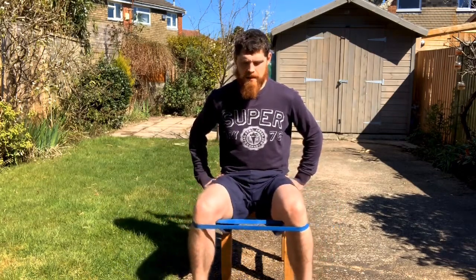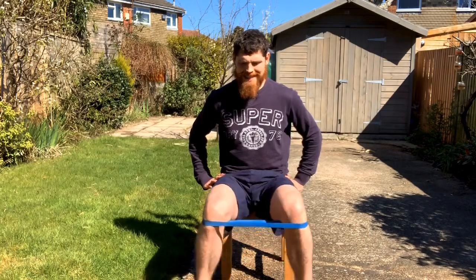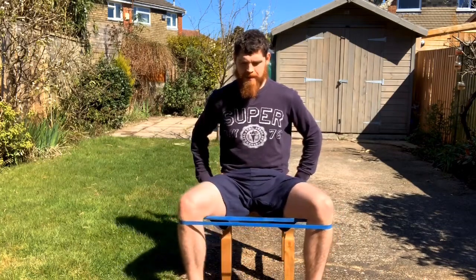Again, we're just going to aim for 10 plus repetitions. Again, you want to keep that movement nice and controlled. All of these movements are about control and quality of the movement.